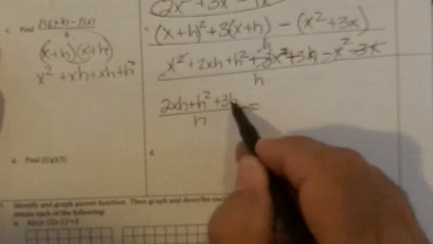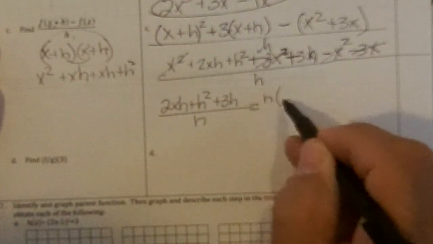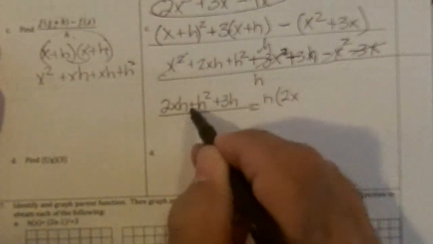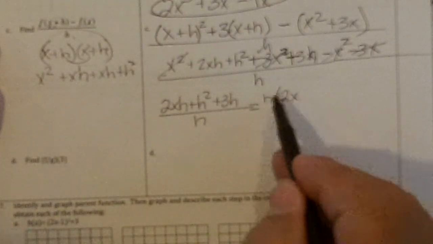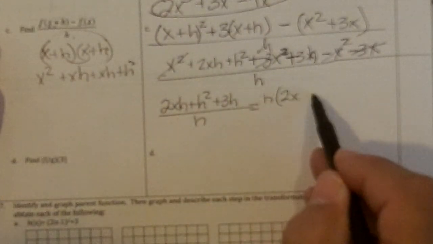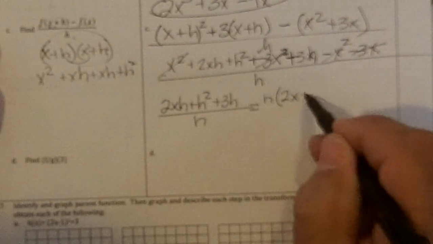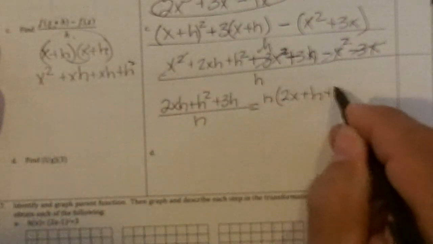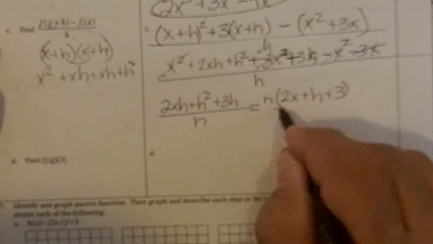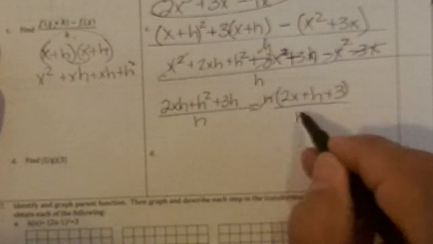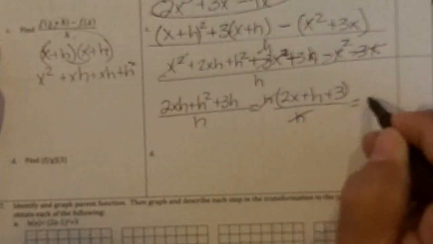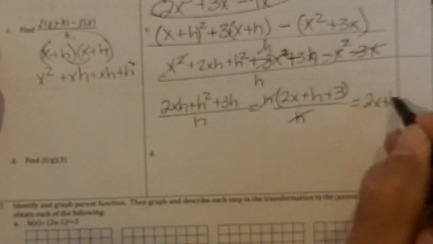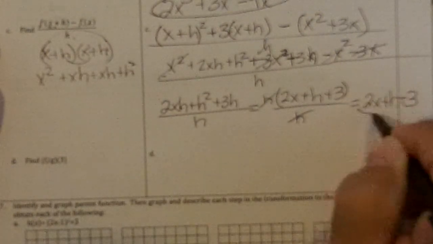There's an h in each one of these, so that's going to be h times 2x. H times 2x is 2xh. H times h is h squared. And h times 3 is 3h. And now the h over h cancels, and I get 2x plus h plus 3.